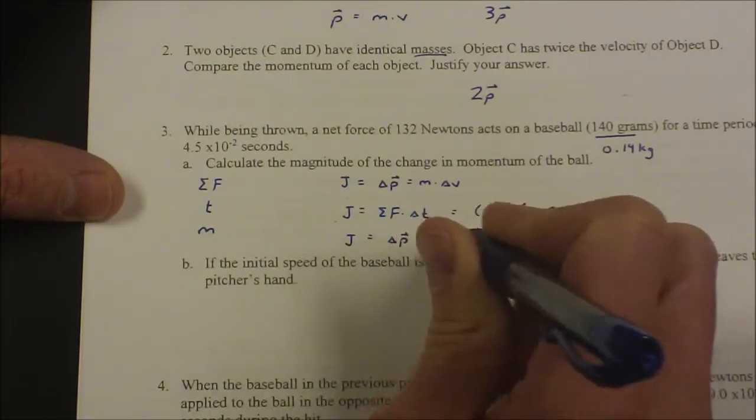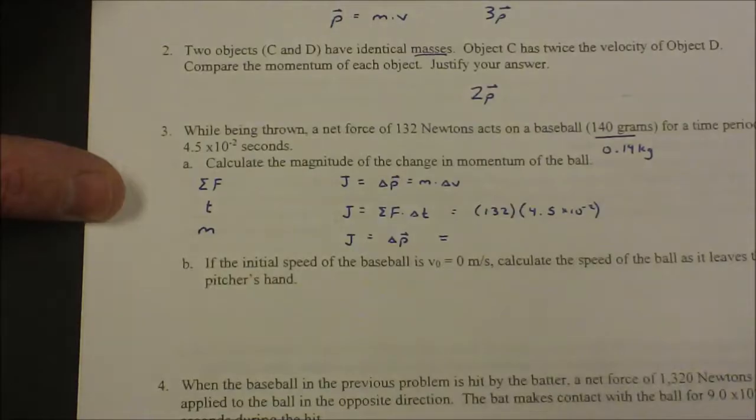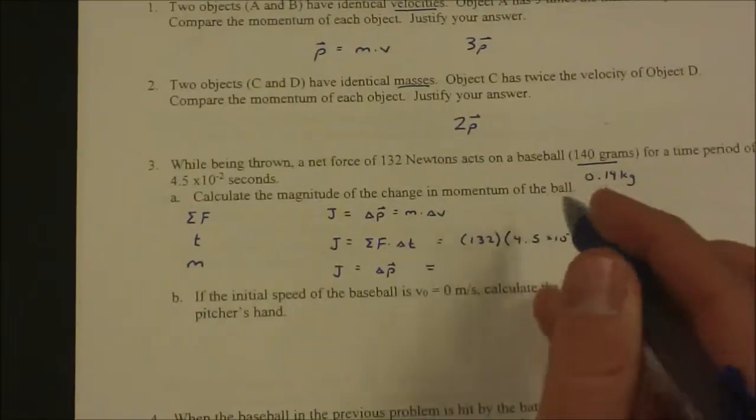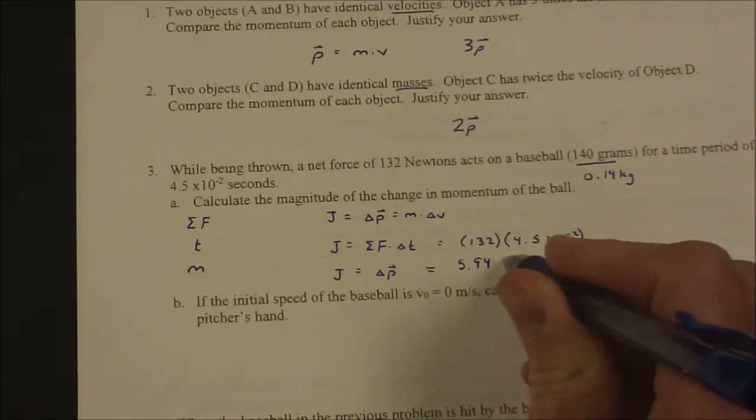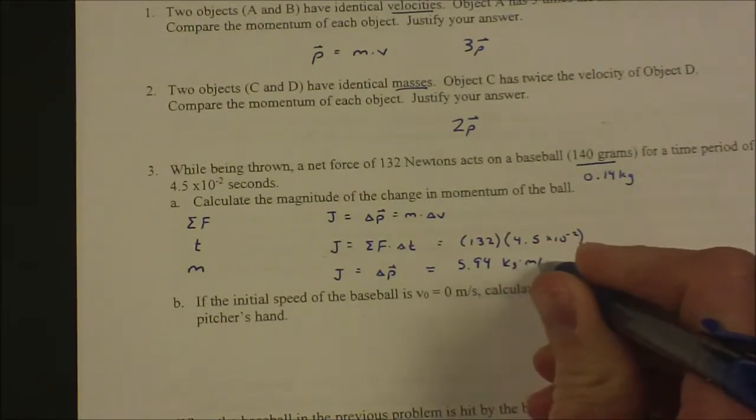So the change in momentum ends up being 5.94 kilogram meters per second.